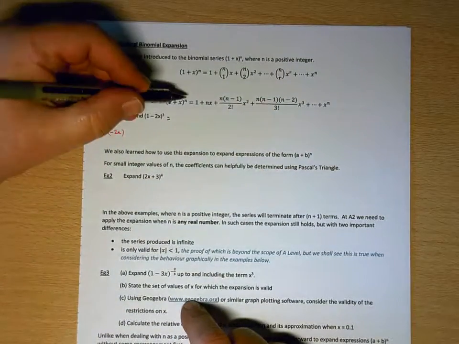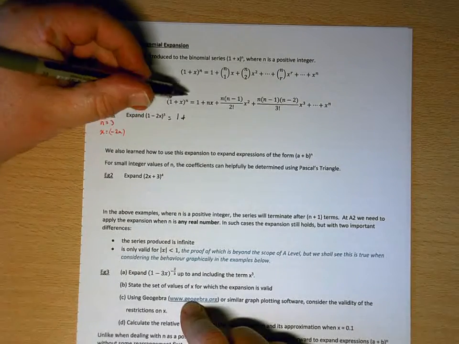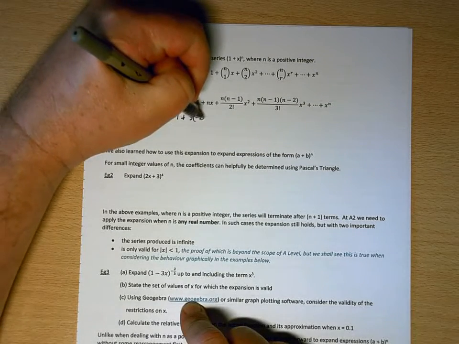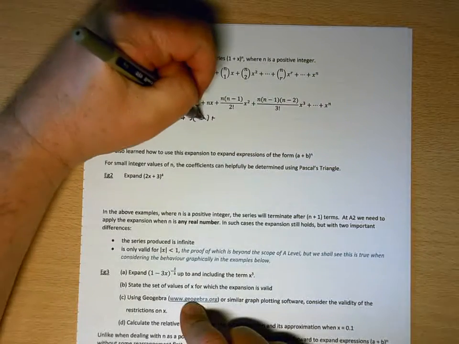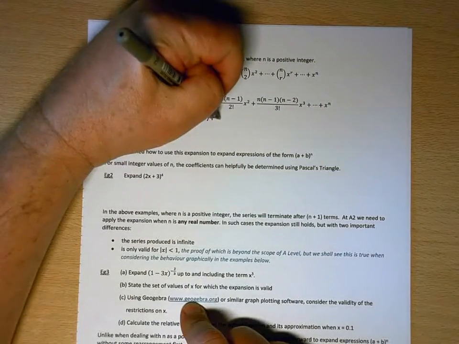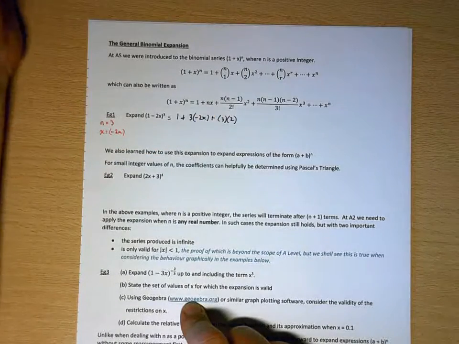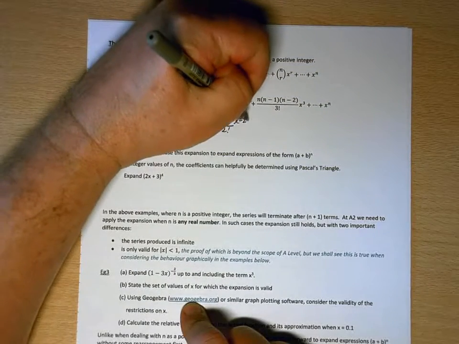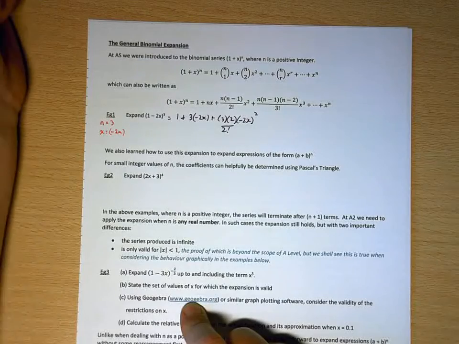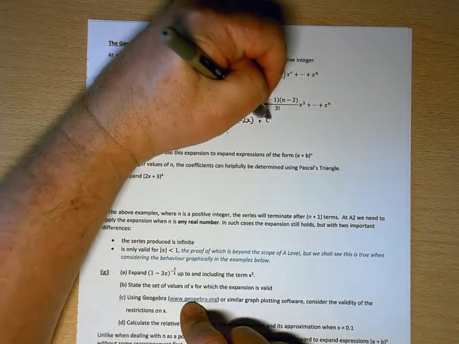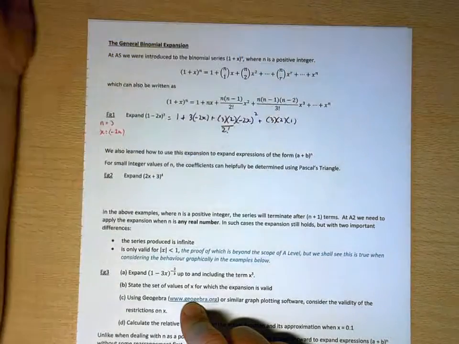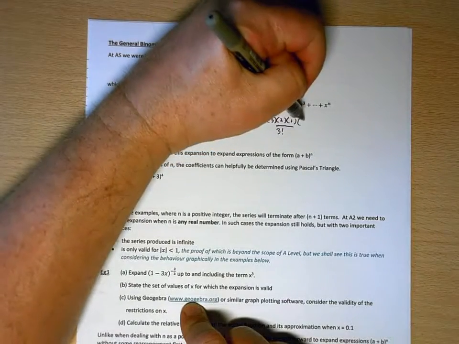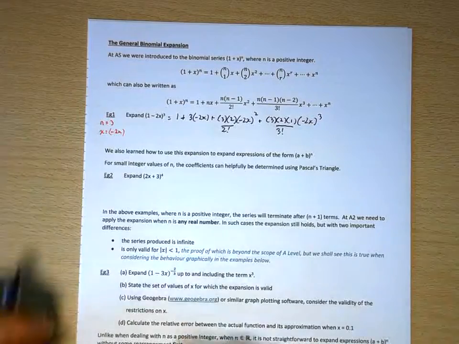So what we get is 1 plus nx, which is going to be 3 lots of negative 2x, plus n(n-1), so 3 times 2 over 2 factorial, times (minus 2x) all squared, plus 3 times 2 times 1, n(n-1)(n-2) over 3 factorial, times (negative 2x) cubed.